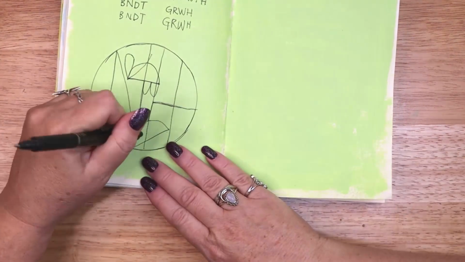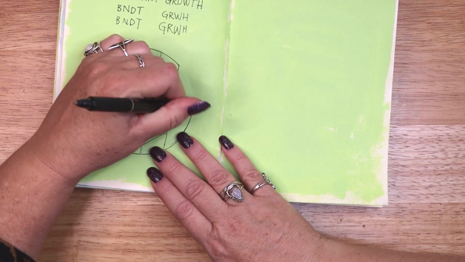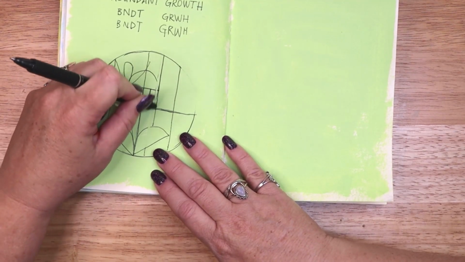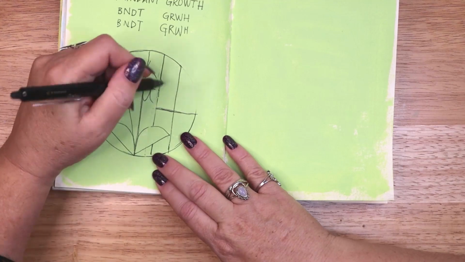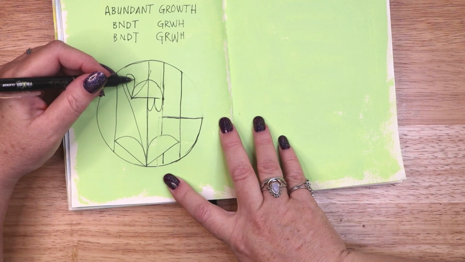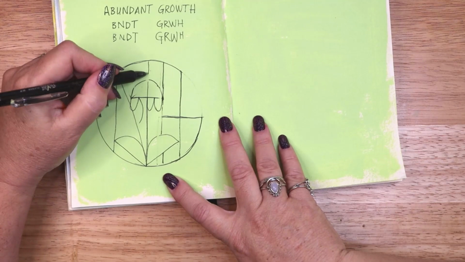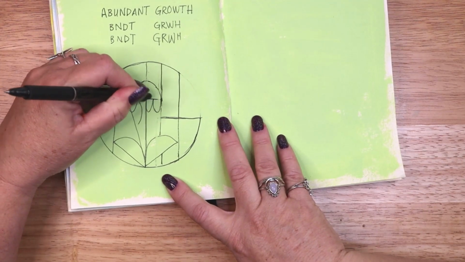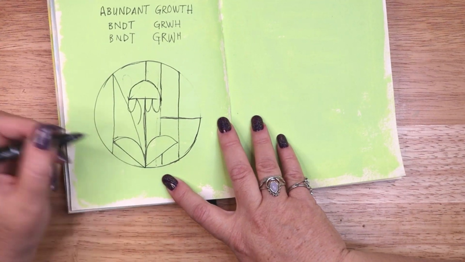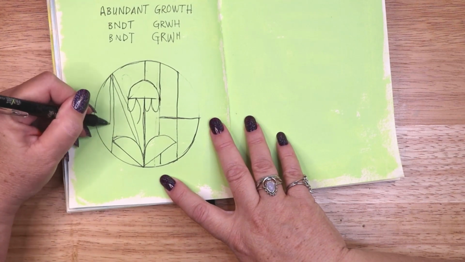Next, I'm going to refine the sigil. I've used an erasable pen so that I can move lines around as needed to refine the design. I'm erasing a portion of the circle to represent the letter G a little bit more closely. And I decided to flip the letter R so that the petal is pointing downward with the other 2. After a bit more work, here is the final sigil.